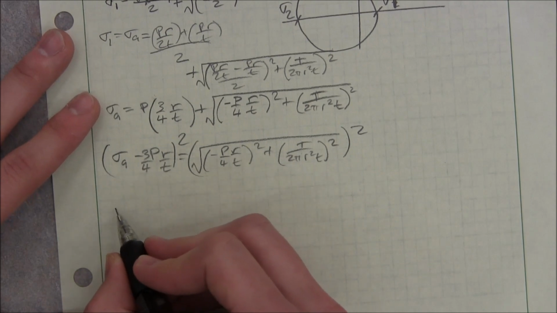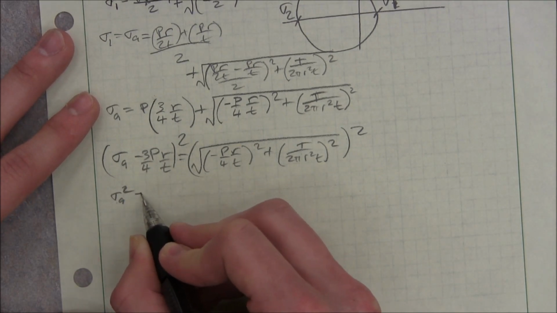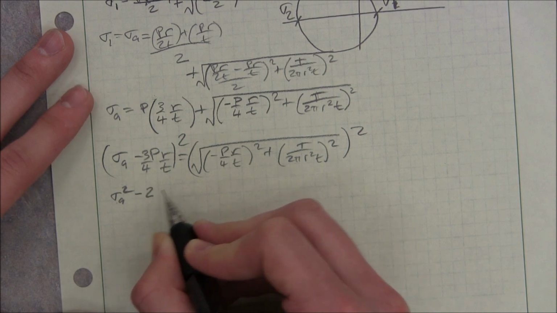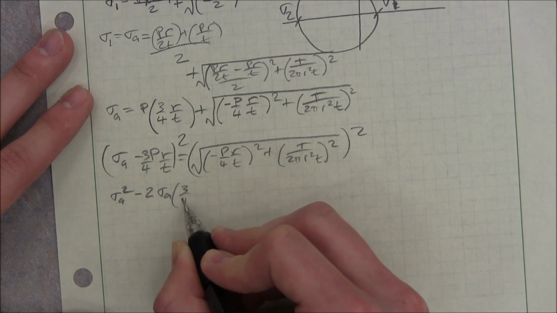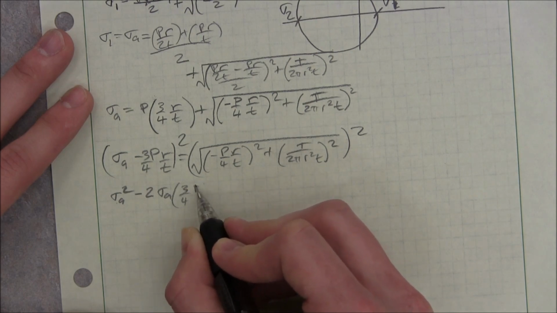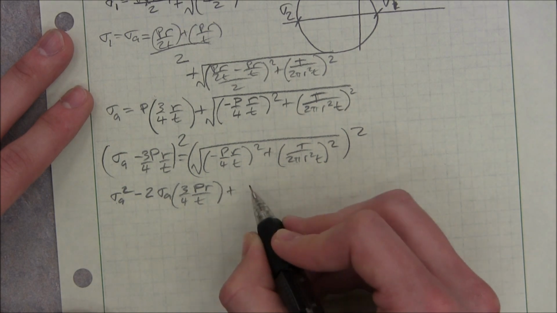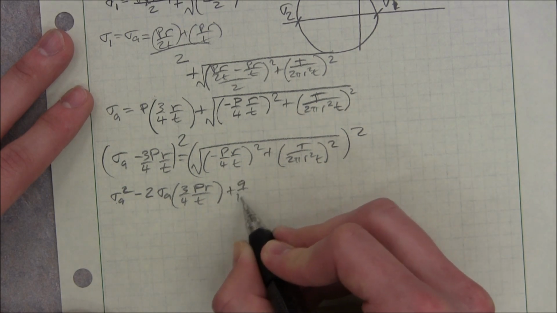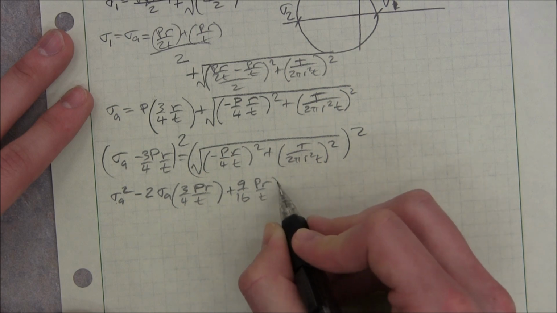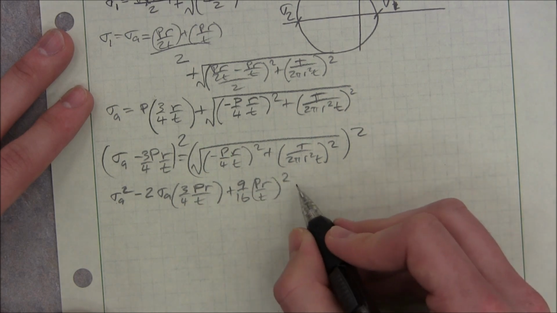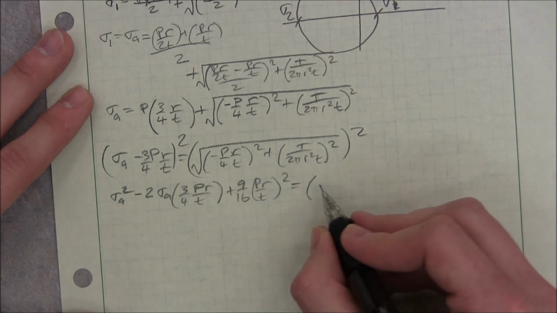All right, this is going to end up being sigma allow squared minus 2 times sigma allow times 3/4 PR over T, plus 9/16 times PR over T quantity squared, and this is just what it is here.